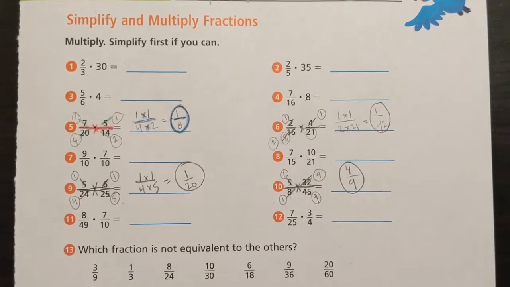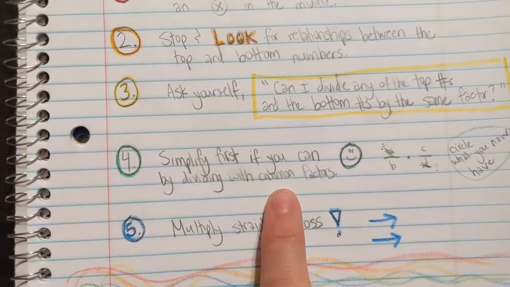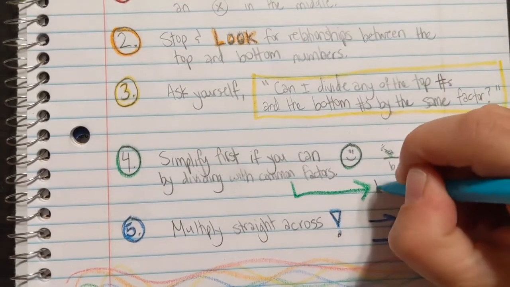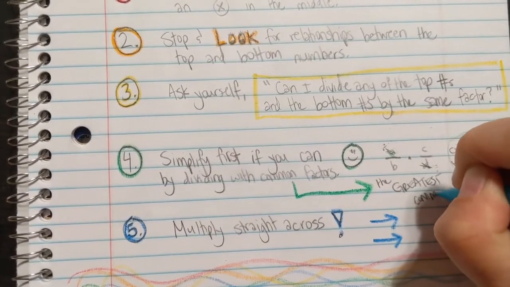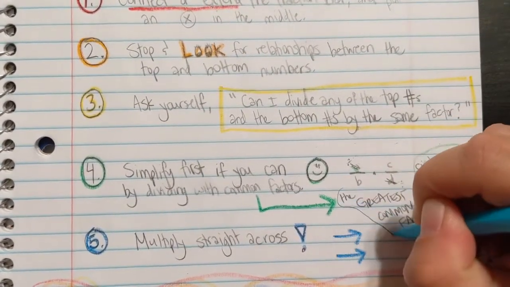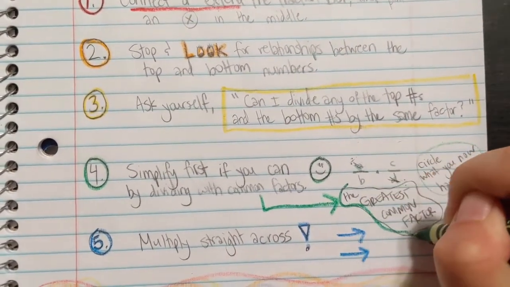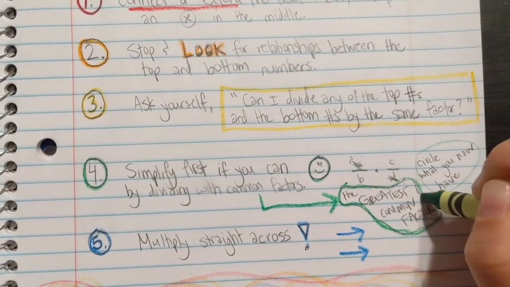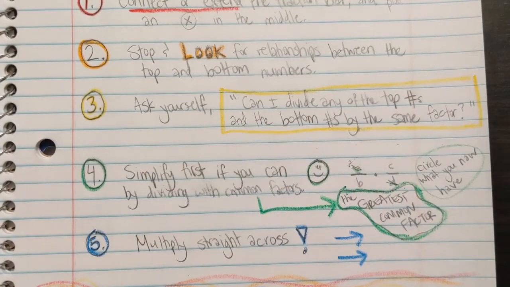In fact, this is a great moment to pull out our journal and to add that information. So simplify first if you can by dividing with common factors. And we're going to write this over here to the side. The greatest common factor. You are going to thank me later, but that is a phrase that you're going to use in middle school and high school for a lot of math things. It's called the GCF, dividing by the greatest common factor. When you do that, you get the most simplified version of a fraction or of numbers that you need.